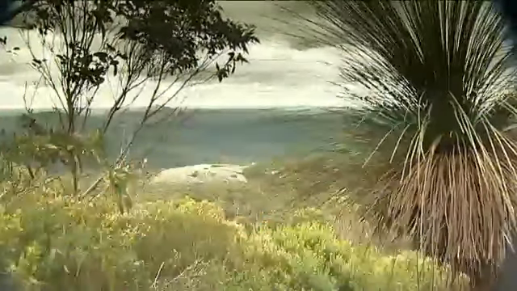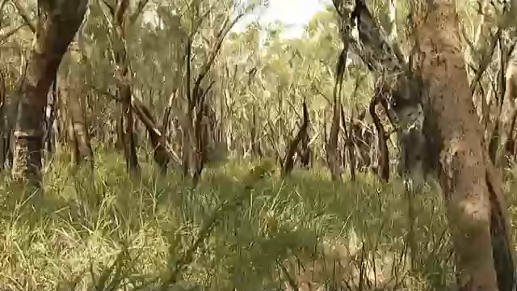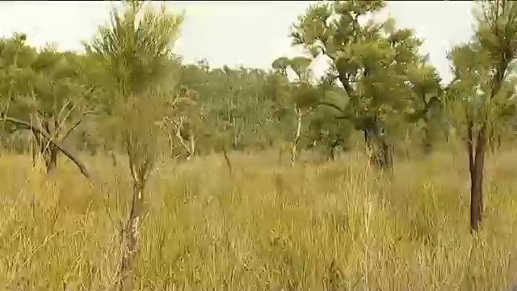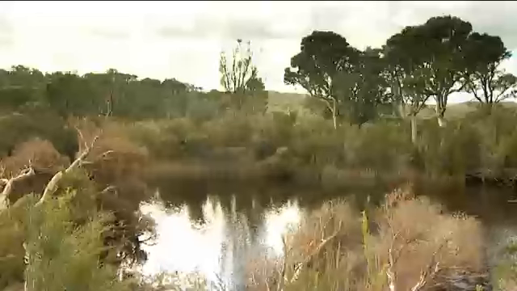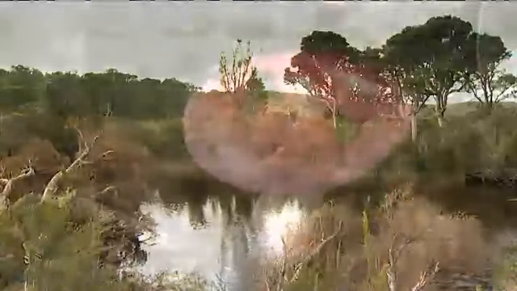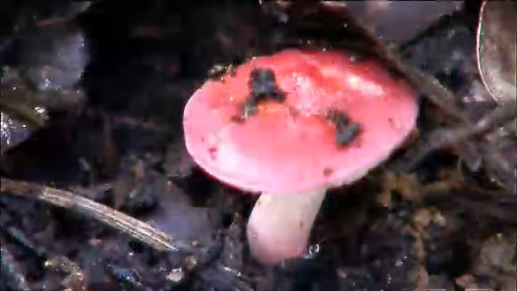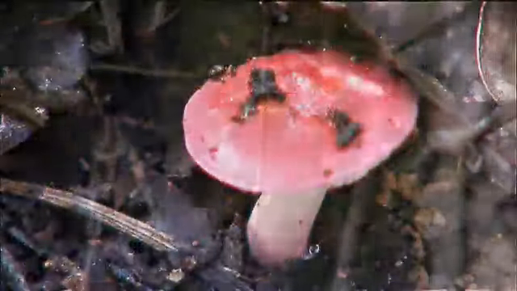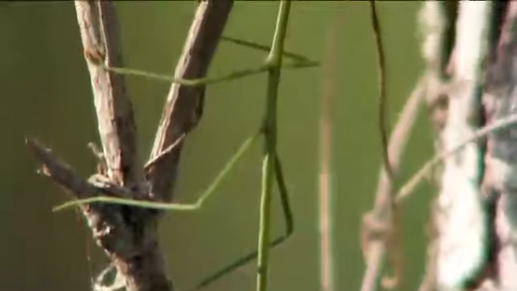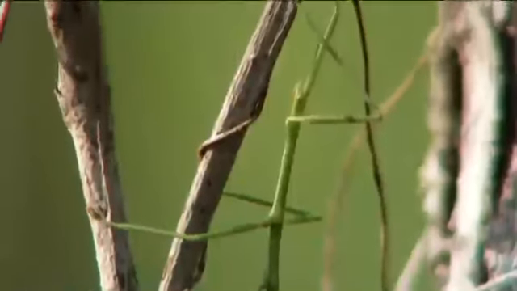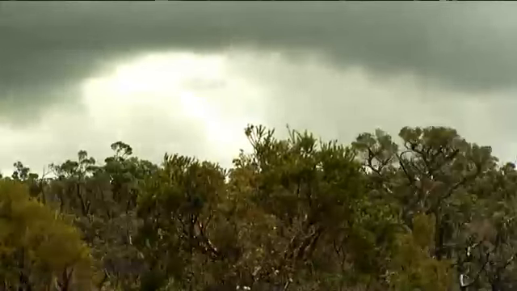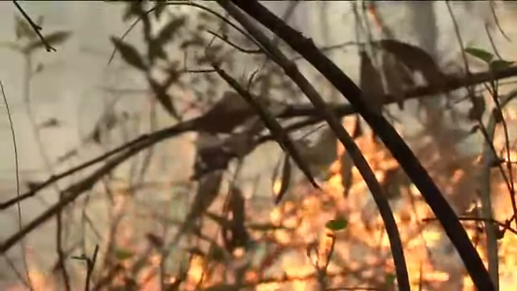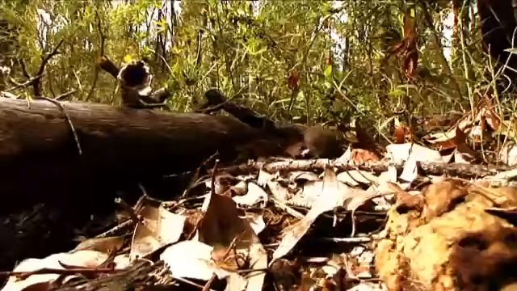Today, the landscape is a mosaic of forests, woodlands, heaths, swamps and river systems, home to a rich diversity of plants, animals and fungi. Careful management is needed to maintain this unique diversity, and science plays an important role in their conservation.